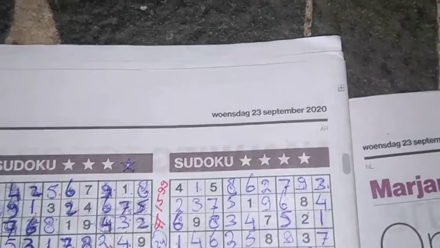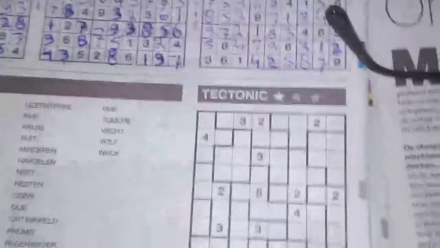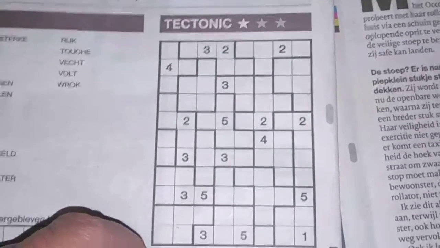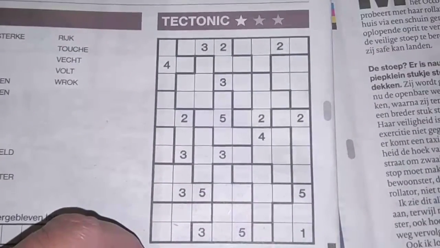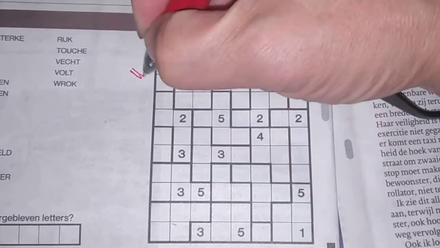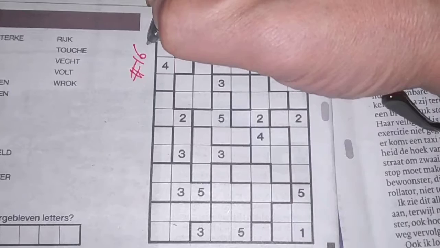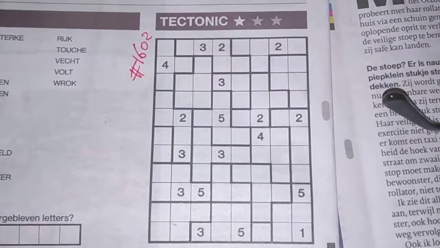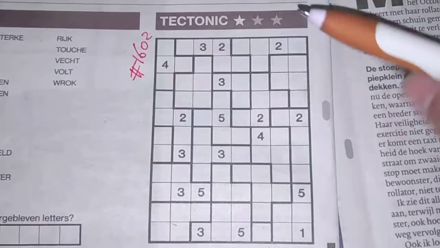Wednesday, September the 23rd. We have two tectonics left, a tectonic with 1 star and a tectonic with 3 stars. And this will be number 1602. So let's get started.